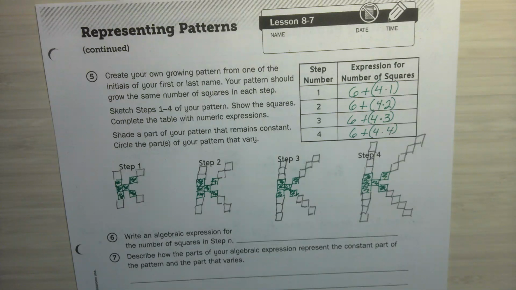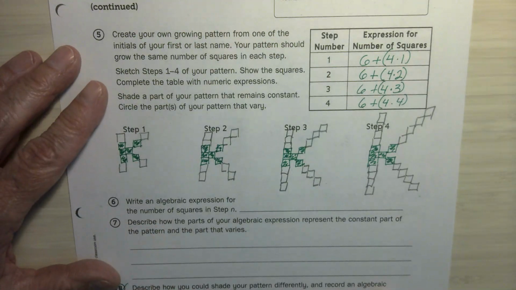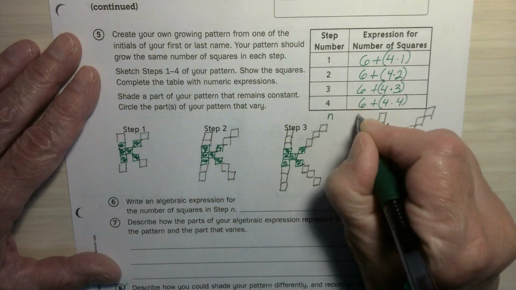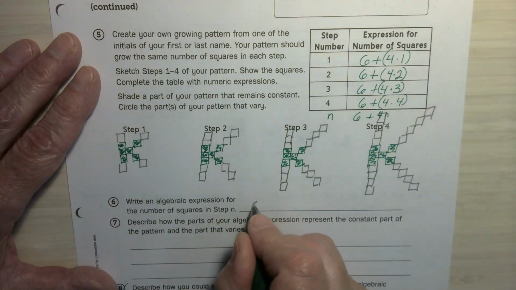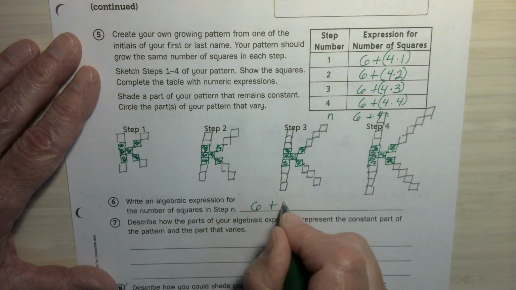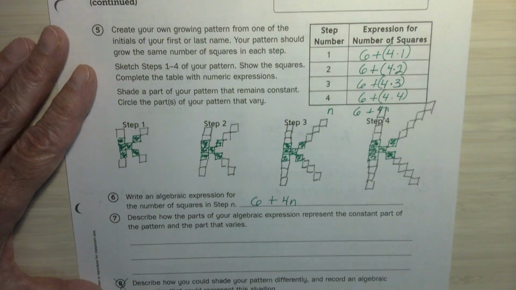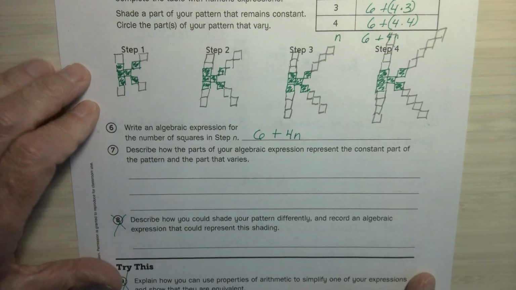Okay, now it says write an algebraic expression for the number of squares in step n. So if we added an n, it would be 6 plus 4 times n, wouldn't it? 6 plus 4 times n. Then it says, describe how the parts of your algebraic expression represent the constant part of the pattern and the part that varies.